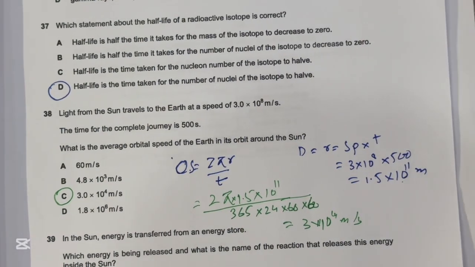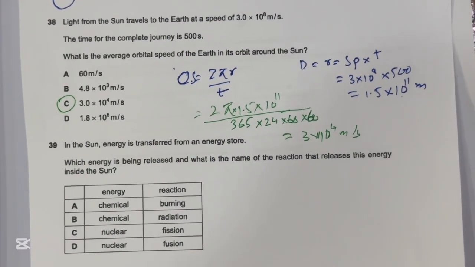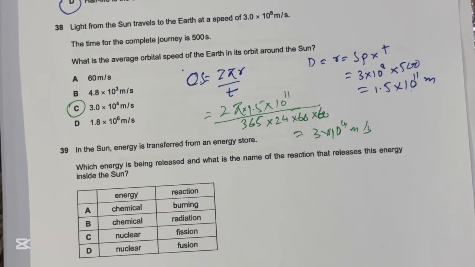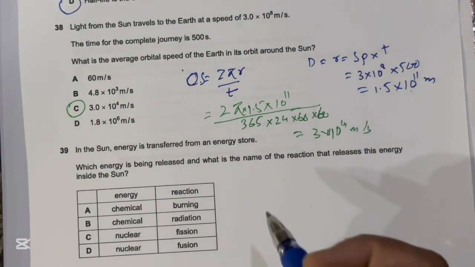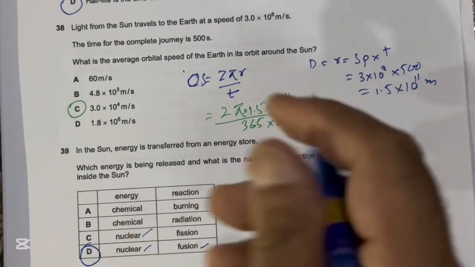Moving to question number 39. In the sun, energy is transferred from an energy store. Which energy is being released, and what is the name of the reaction that releases this energy inside the sun? We know that the name of the reaction is fusion, because in fusion two small nuclei join together. So option number D is carrying that choice.